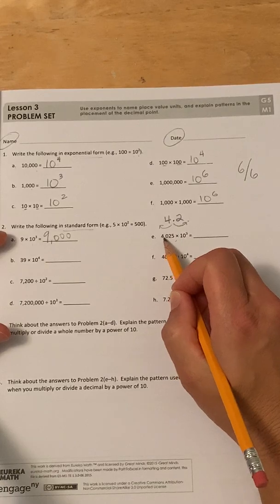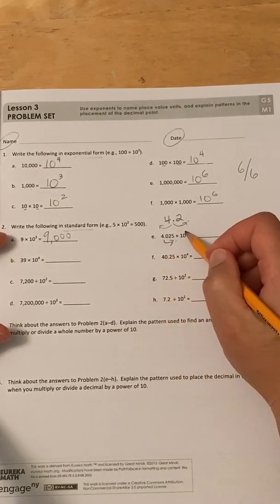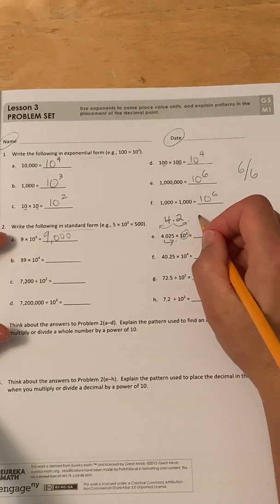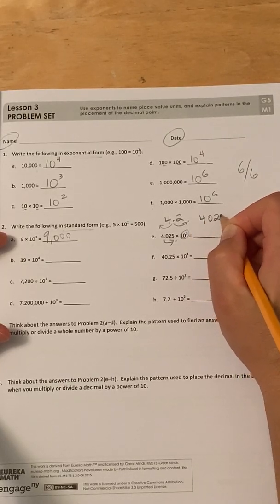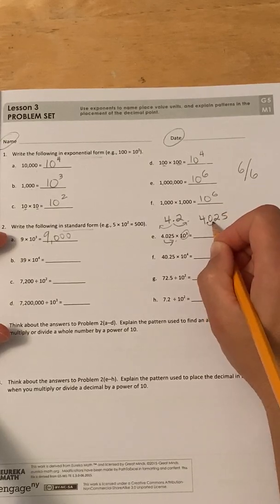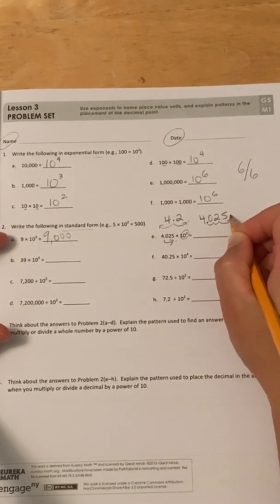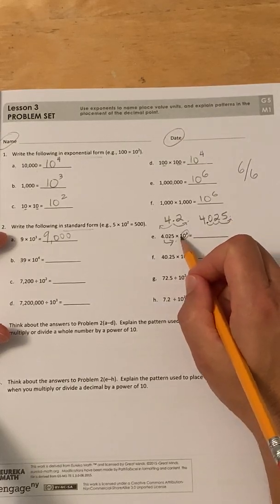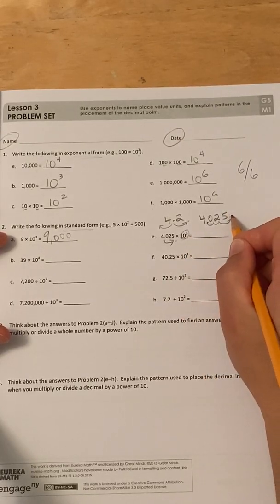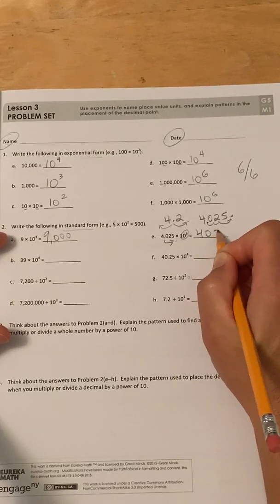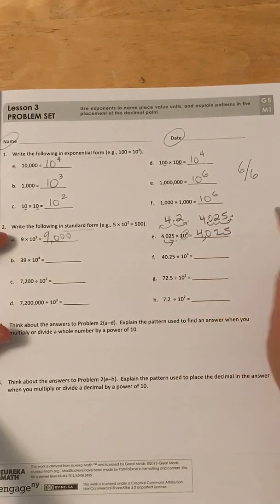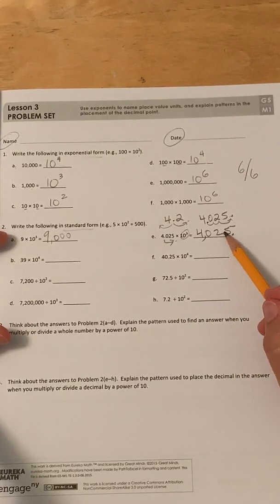So that means I need to move this decimal to the right 3 spaces, 3 zeros. Let me write this larger. 1, 2, 3. Why 3? Because there were 3 zeros. So now the decimal will be over here. So my final answer is 4,025. You really do not need to write the decimal at the end because it's just obvious. If it's a whole number, the decimal goes there. Okay? That was a multiplication. Let's do one more together.